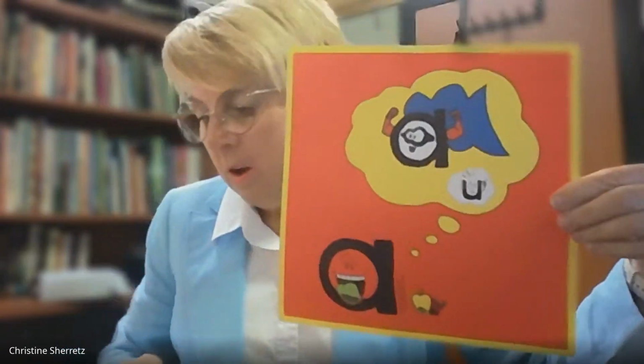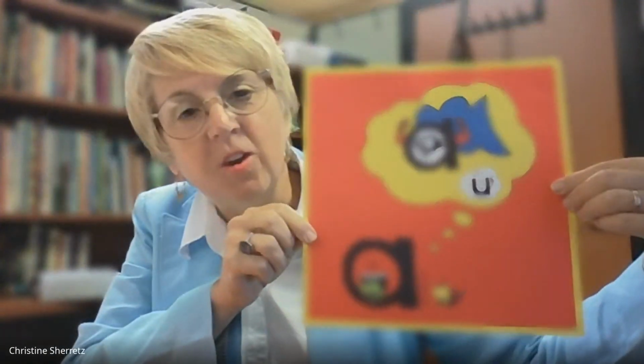So for example, all of the vowel sounds are superheroes. And when they are in superhero mode, they love to say their name. So A says A, but when they're not in superhero mode, A is very lazy and likes to eat apples. So you teach the kid A for apple. And then when they're in superhero mode, they're saying A.